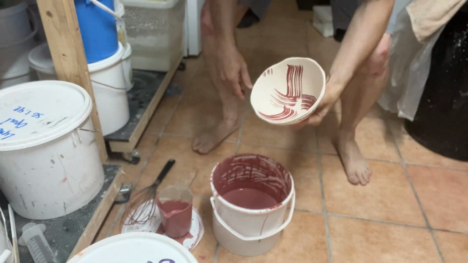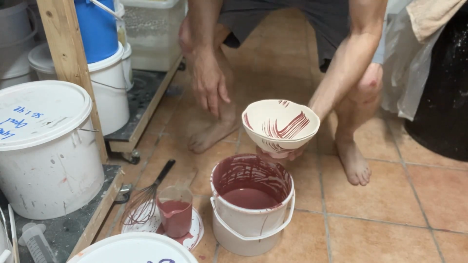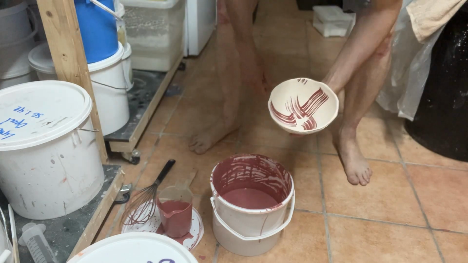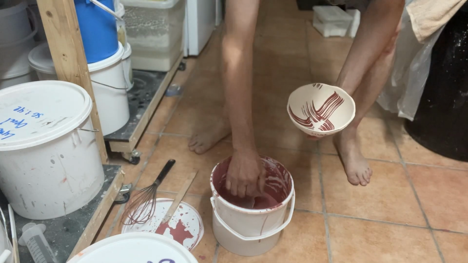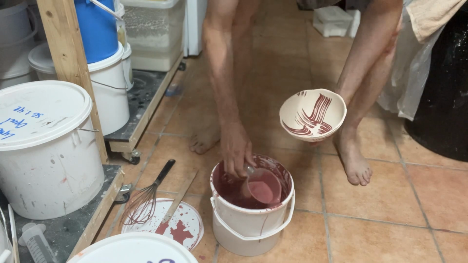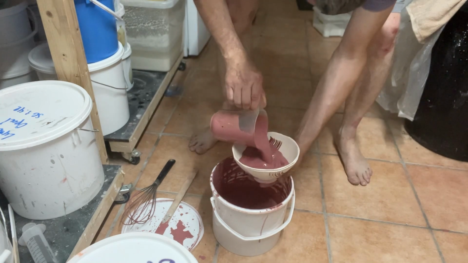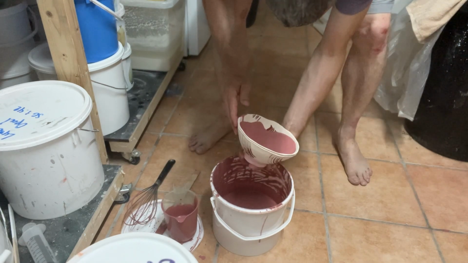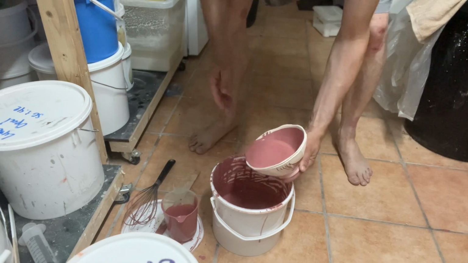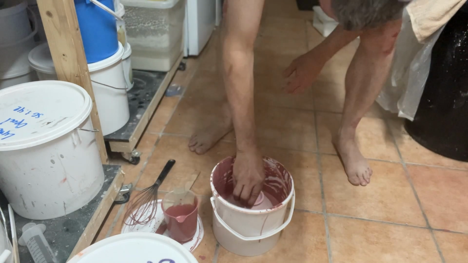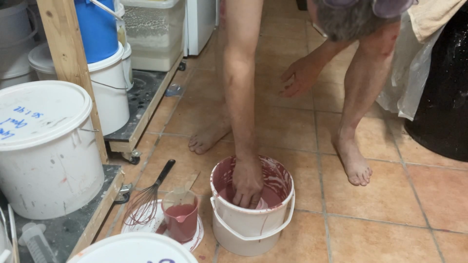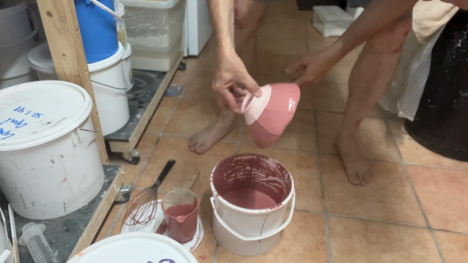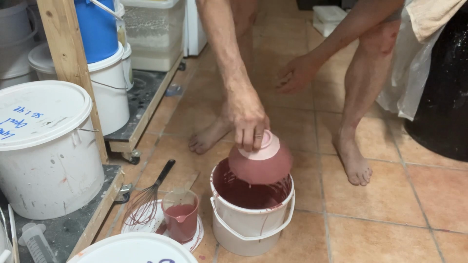The folk art glaze, Folk Art Glaze White, I think it's called, doesn't need as thick a layer as the Temmoku Gold and the floating blue. So I'm still going to pour it in, but I'm not going to spend so much time floating it around. Just like this, and out, and a short dip, just a few seconds, and that's it. So that's enough for this glaze.